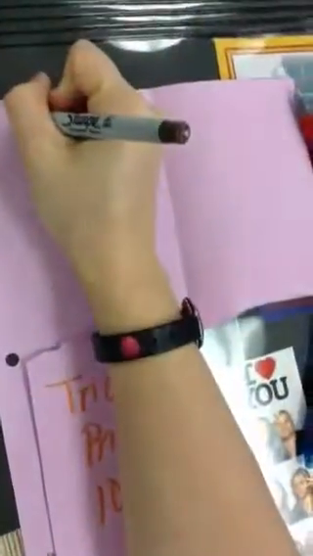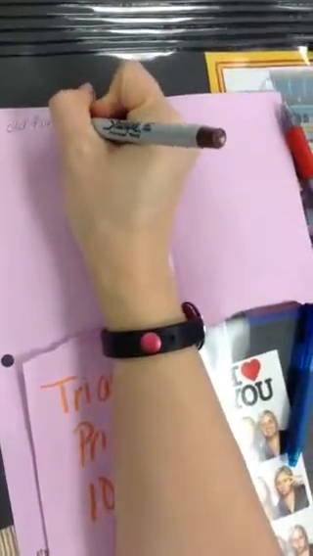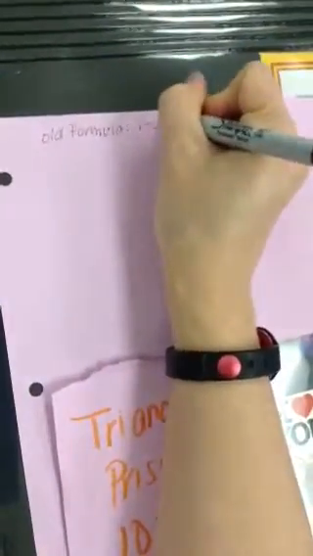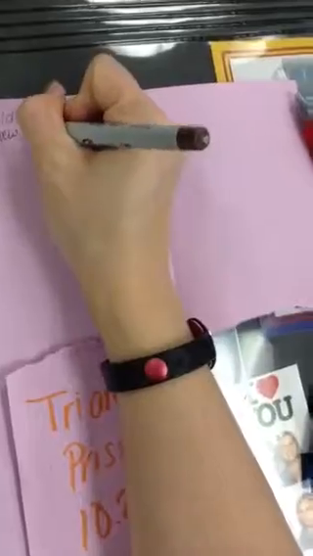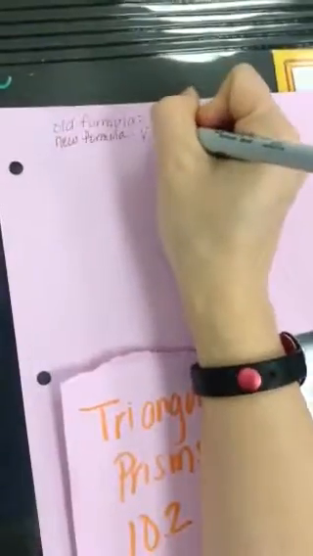So open up our flap, and on the inside of our flap, the first thing I want to talk about is that you guys have learned the formula for volume as length times width times height. Okay, so we're going to go ahead and write the old formula on here, where it's volume equals length times width times height.